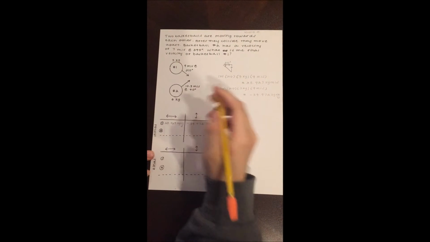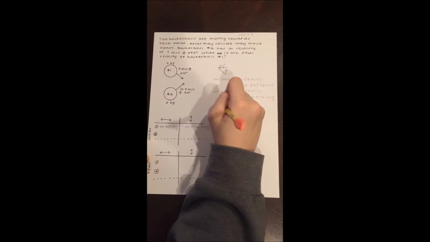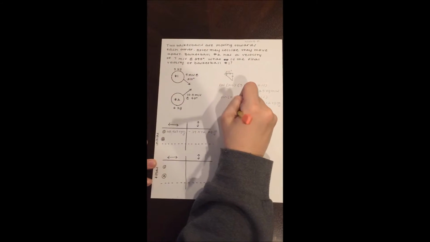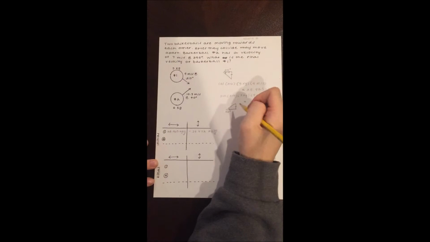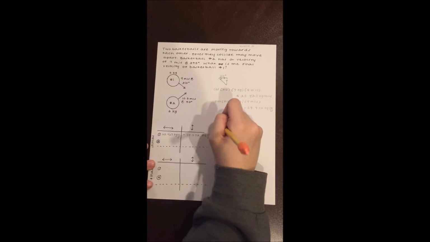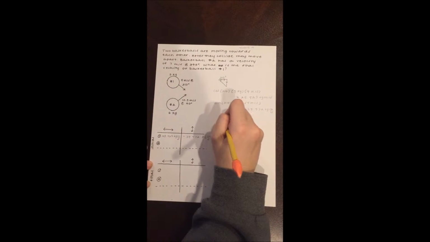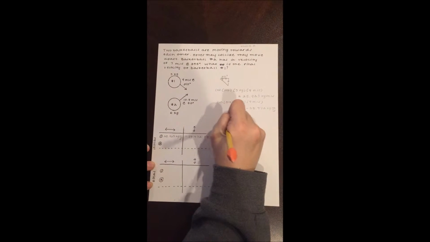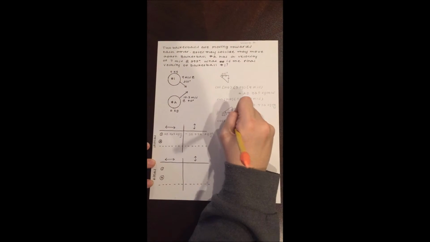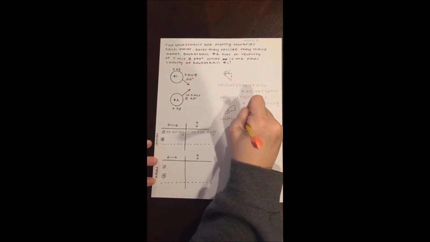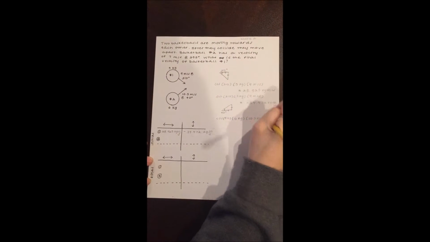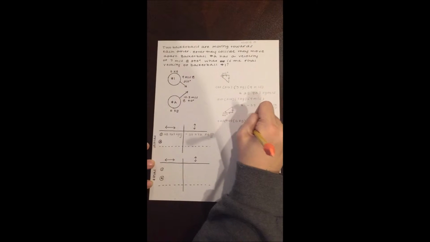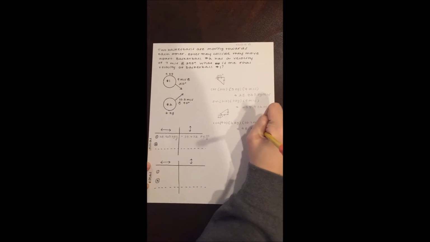And then for the second basketball, we would just do the same thing. The triangle will look like this. This would be 40 degrees. And we can figure out the vertical and horizontal components. So to find the horizontal, we would do cosine of 40 times its mass, 6 kilograms, times its velocity, 10.5 meters per second. We would get 48.201 kilogram meters per second.